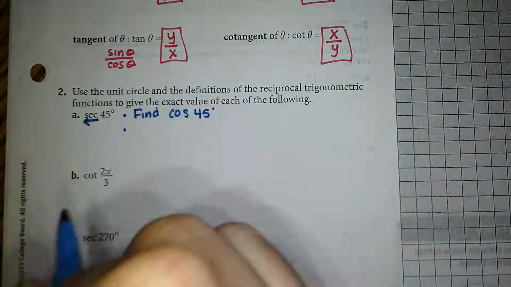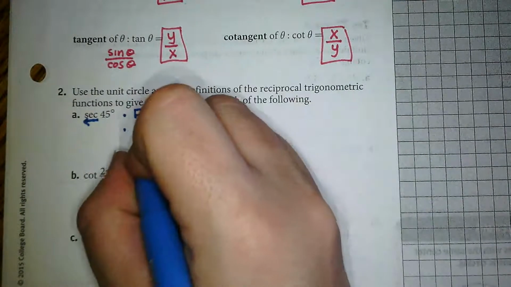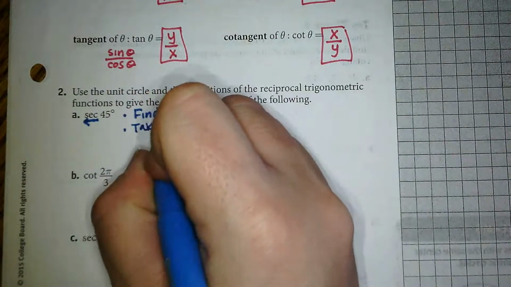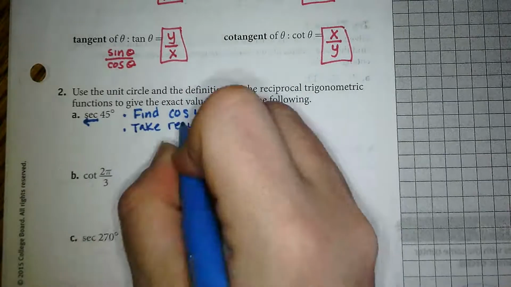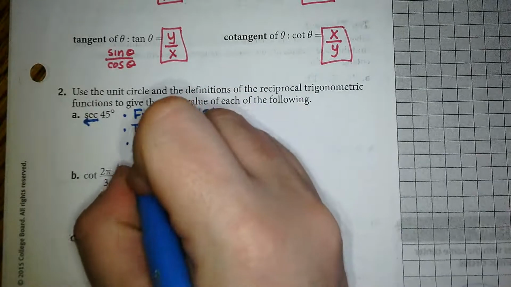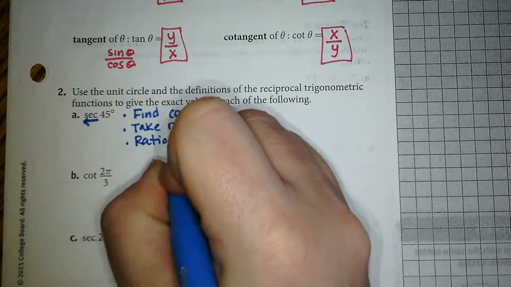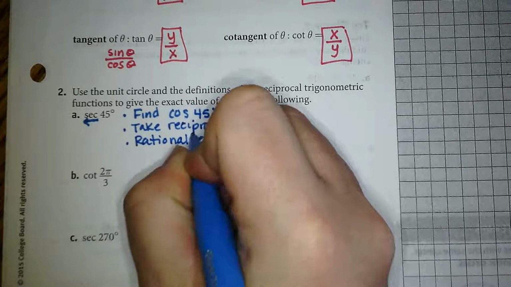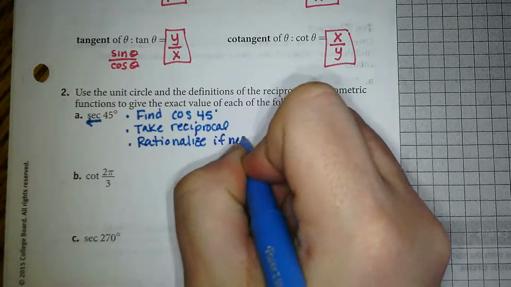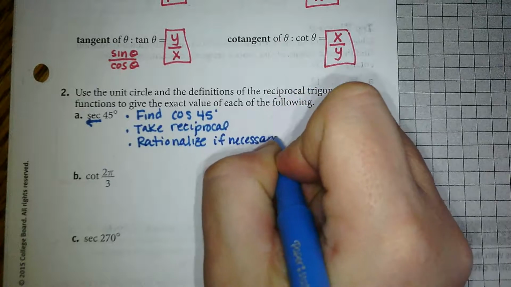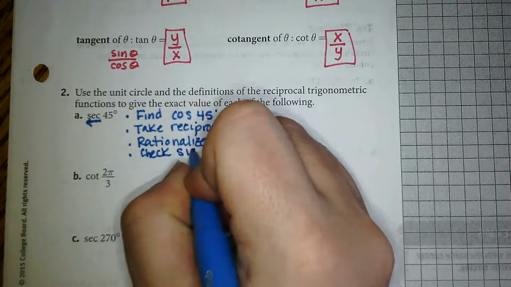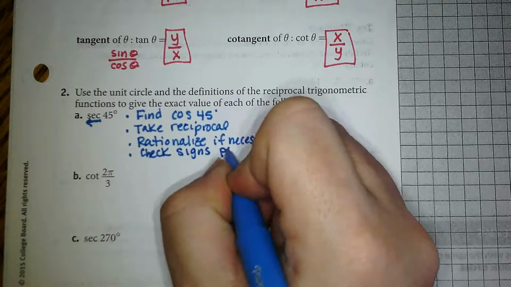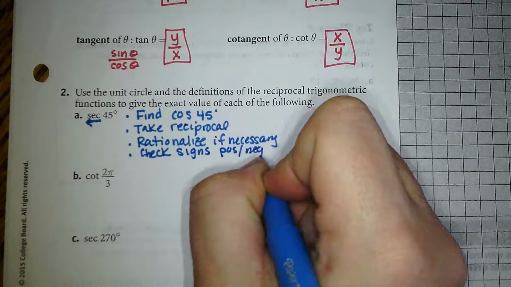After I find the cosine of 45, then I want to take the reciprocal of it. And then I need to rationalize it if necessary. Lastly, I want to check my sign value to see if it's positive or negative based on the quadrant.